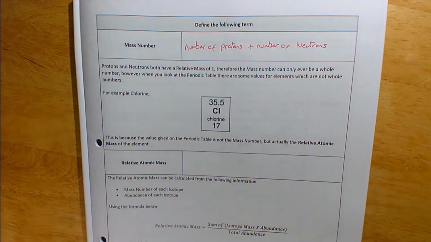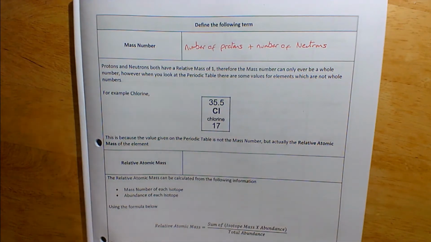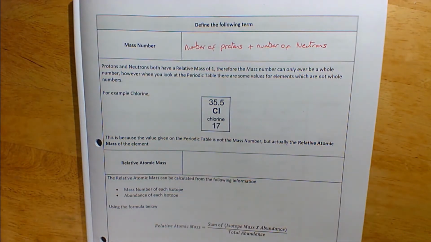Yet if you look at the periodic table, you will find some of the elements have decimal values. That's because the value actually shown on the periodic table is not the mass number. The periodic table you're going to use at Key Stage 3 and even at GCSE is predominantly going to be whole number values, but chlorine is a good example. Chlorine shows up as 35.5. Now, there is not a single atom of chlorine that has a mass of 35.5. So why does the periodic table show 35.5?